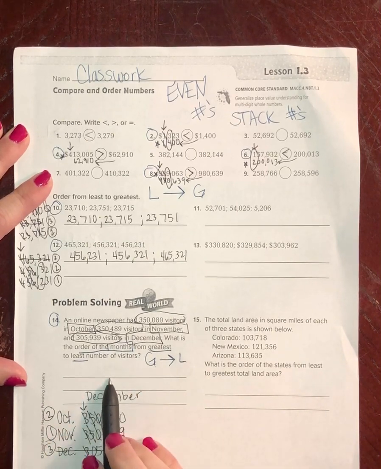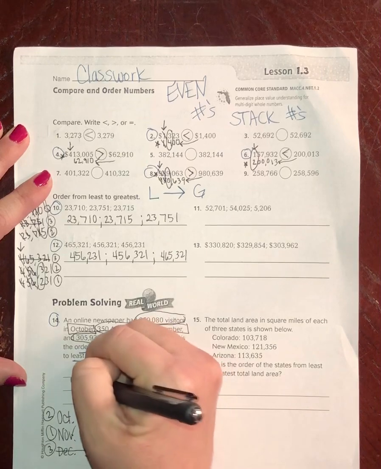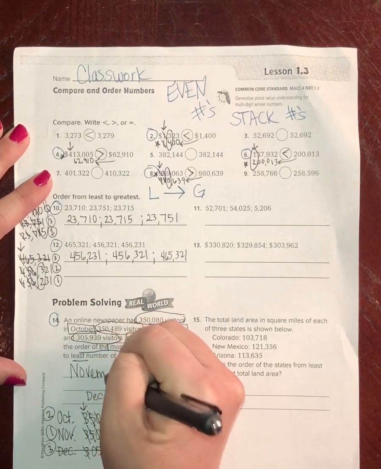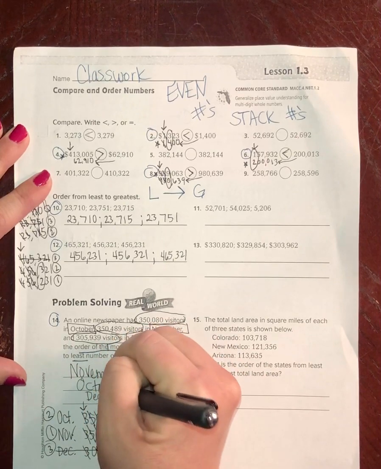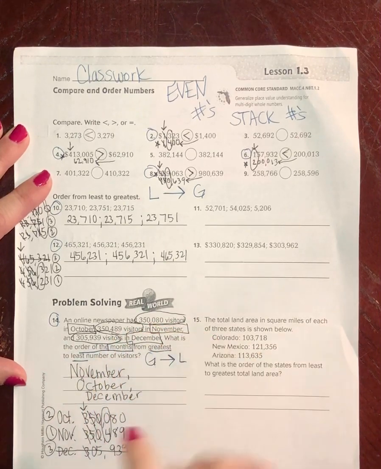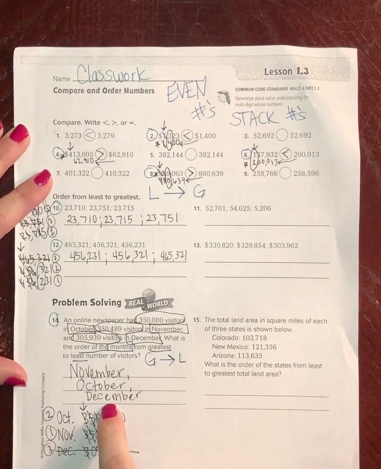So now when I write my answer, I know what to write. So November comes first, comma, then we said October, comma, and then we already had the smallest value, which is the December.